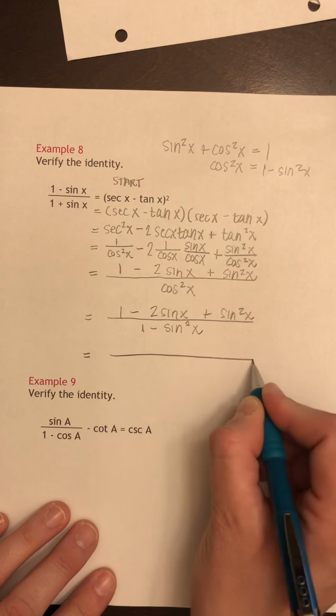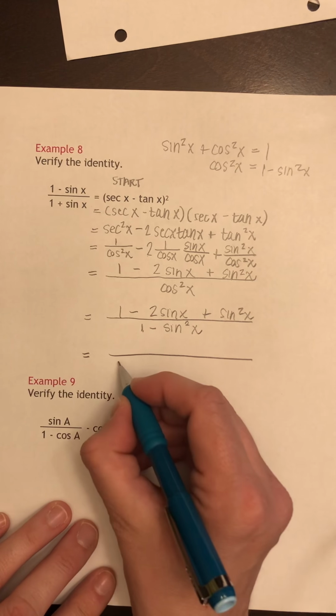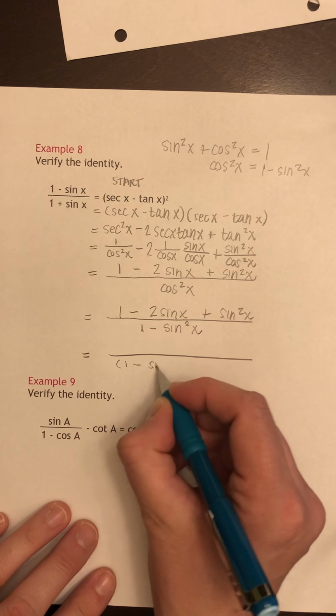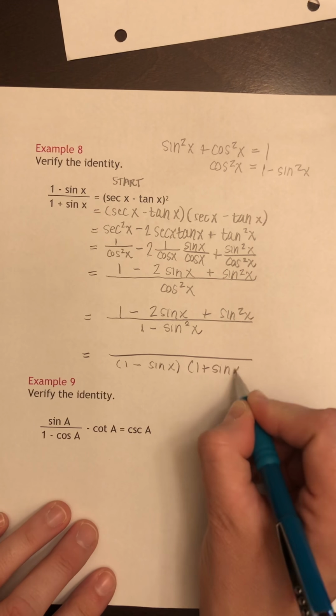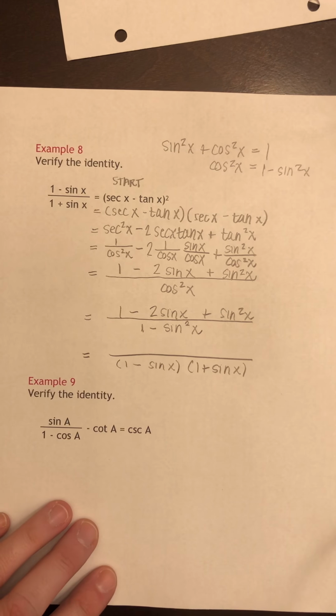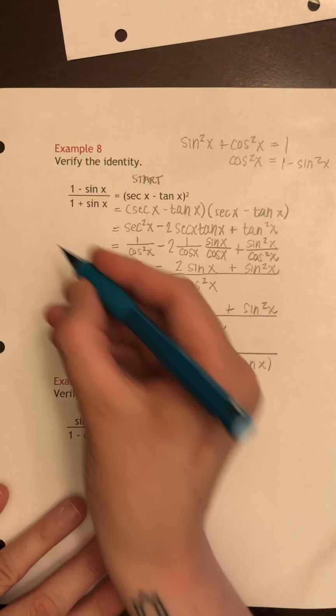All right, let's talk about that 1 minus sine squared x, because I'm really hoping that you recognize that it is a difference of squares. So it's going to factor into 1 minus sine x onto 1 plus sine x. And while we're at it, let's talk about the numerator, because that factors. So pretend with me for a minute. Come on over here to the side of my paper.